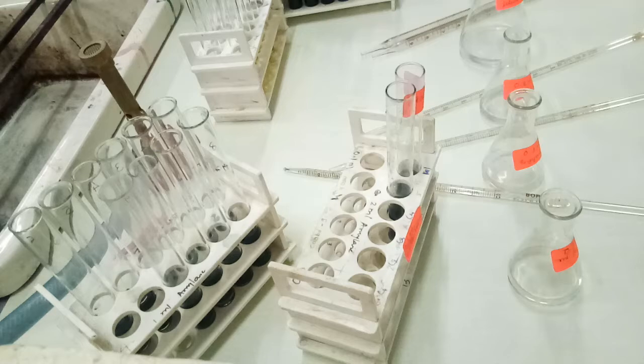Some enzyme molecules are already in the reaction, and starch molecules are also there, and some time was required to have the binding between both of them. That is why we require more time to get the dextrinization.